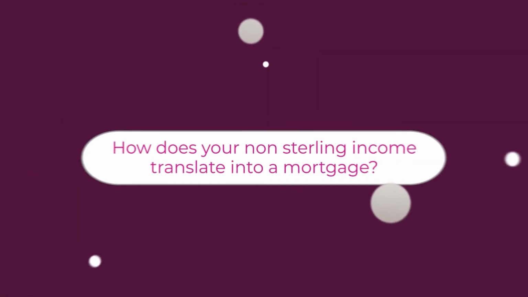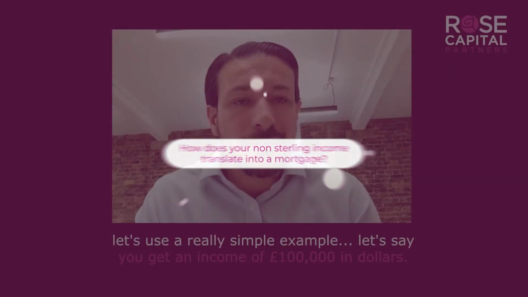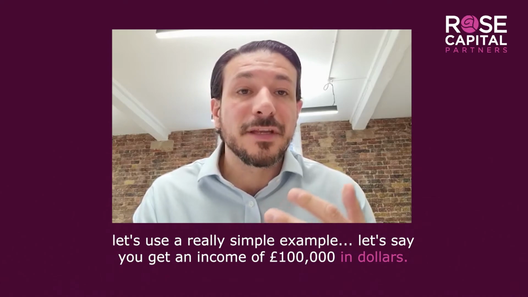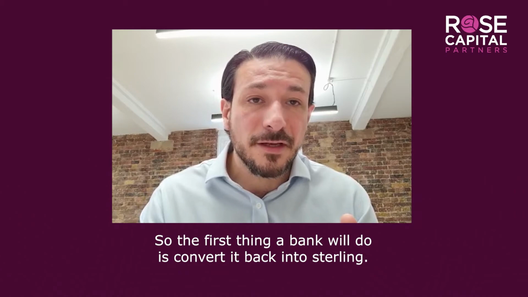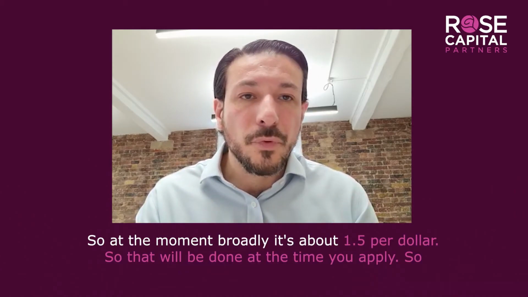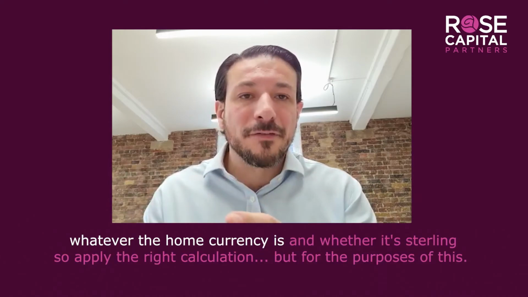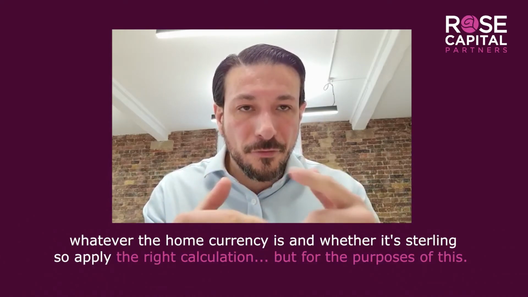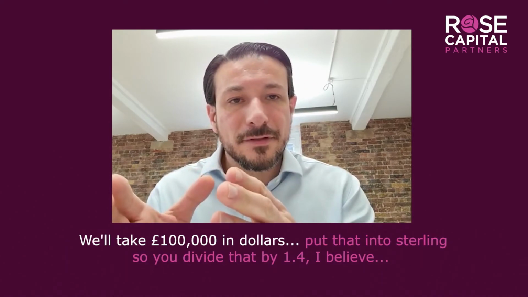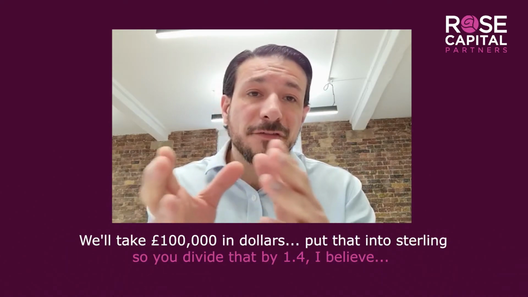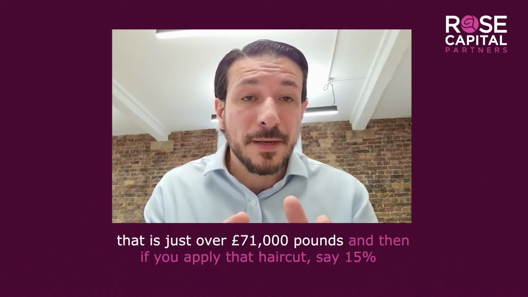So lastly then, how that translates into a mortgage. Let's use a really simple example. Let's say you get an income of £100,000 in dollars. The first thing a bank will do is convert it back into sterling. At the moment, broadly, it's about 1.5 per dollar, and that will be done at the time you apply. So whatever the home currency is, whether it's sterling or not, apply the right calculation. But for the purposes of this, we'll take £100,000 in dollars and put that into sterling. You divide that by 1.4, I believe, and that is just over £71,000.